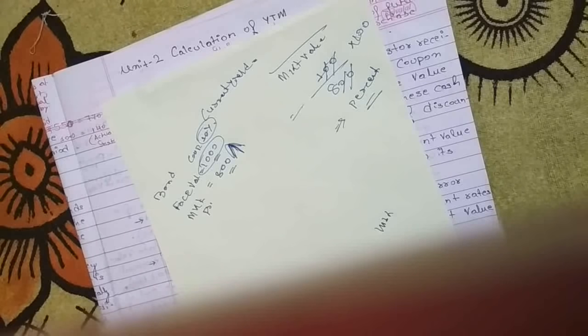The first one: if the rate of return is equal to the coupon rate, what will be the value of the bond? It is equal to the face value or the par value. The next: if the rate of return is greater than the coupon rate, then the value you are getting will be less than the face value or par value. For a zero coupon bond, face and par are the same.